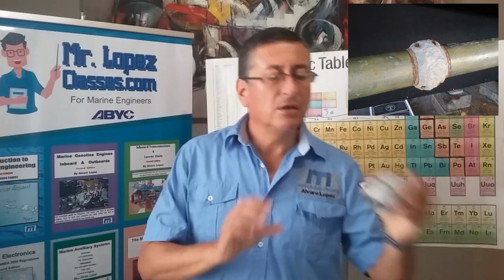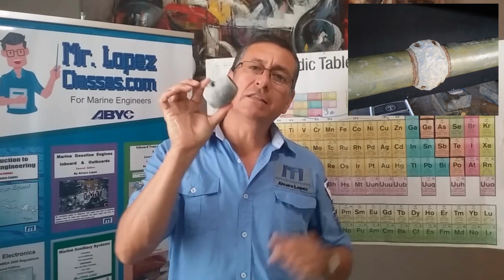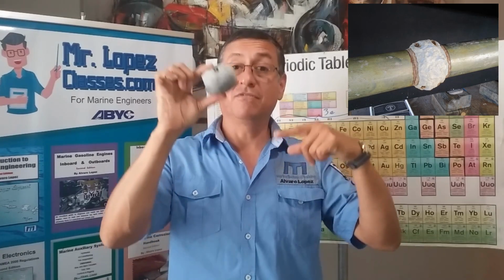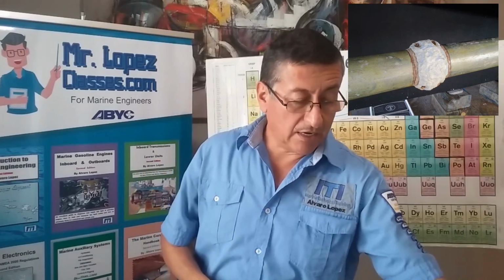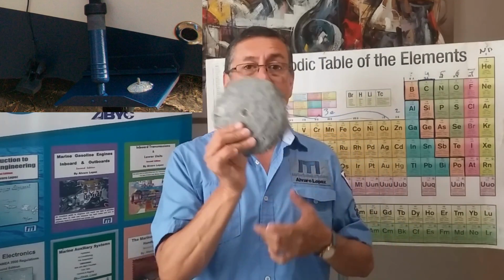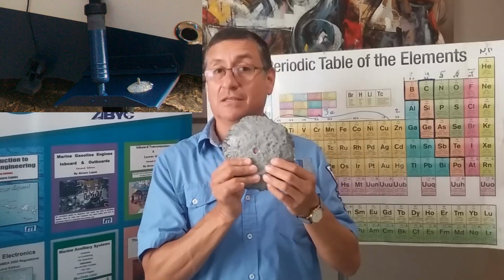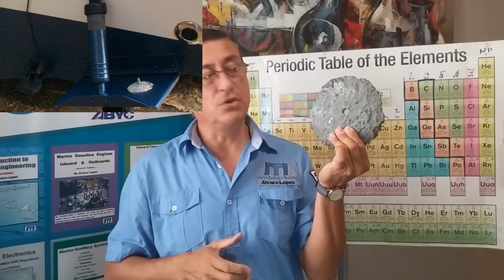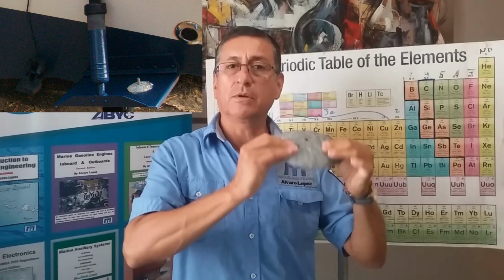In this episode, I am going to explain why zinc is used to protect other metals. Why people protect the metallic parts of the boat with pieces of zinc. For example, those are the zincs used on the shaft of the propeller. And this is one of the zincs completely eroded. That piece of zinc was used on the flaps of the trim tabs.